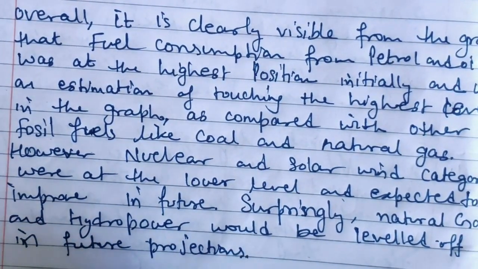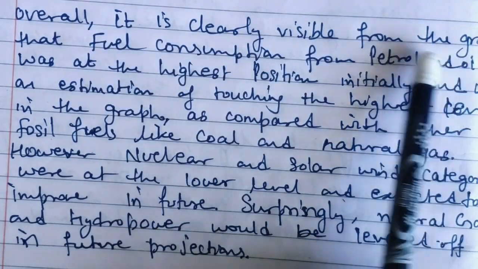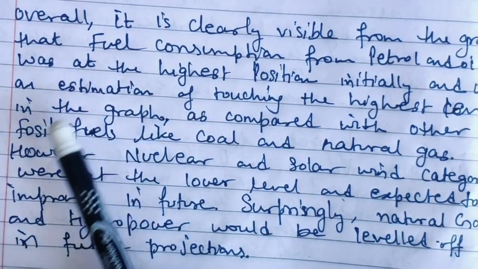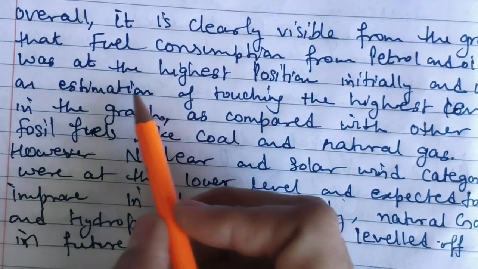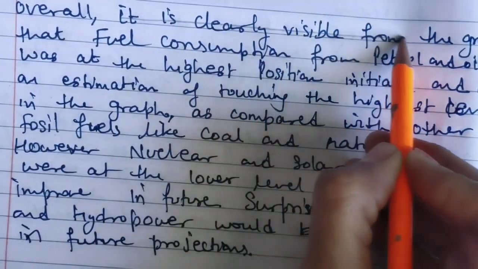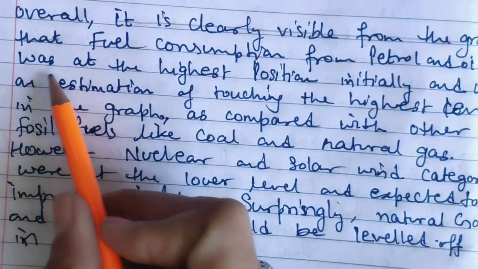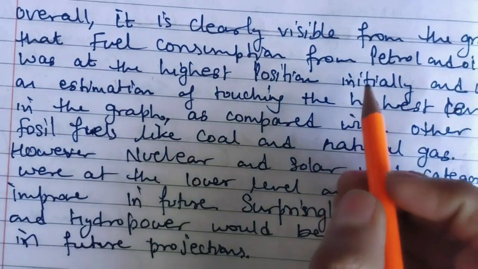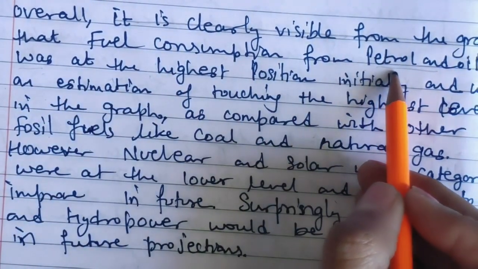Overall, it is clearly visible from the graph. Overall fuel consumption, if you want to reduce your words, if it is more than 200, you can reduce this. Overall fuel consumption from petrol and oil was at the high. Petrol and oil, I have written was because this is one category.